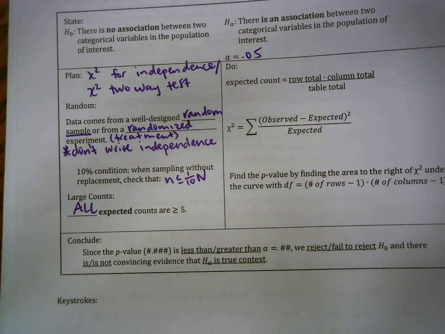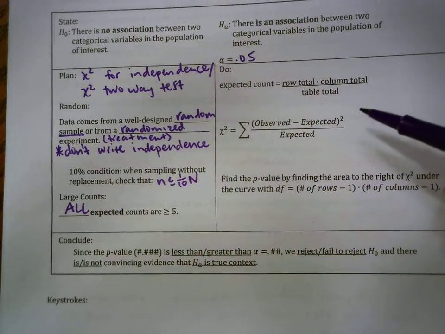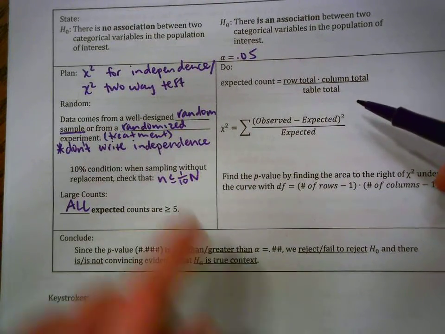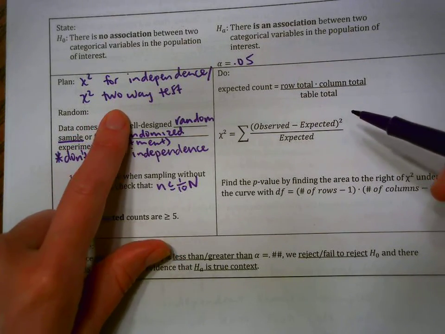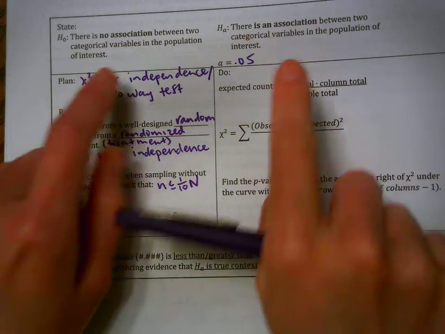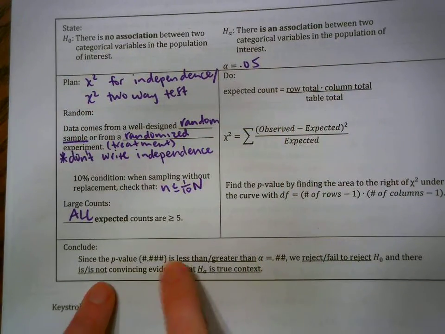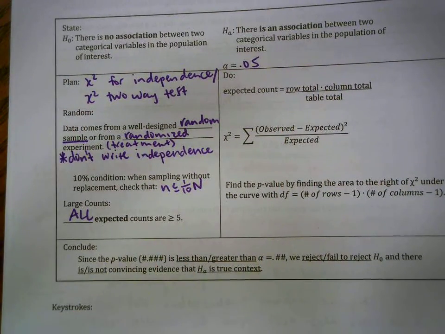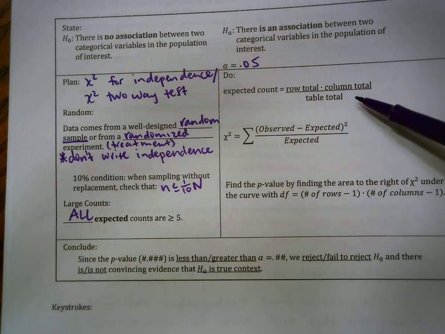So if you notice this should look similar, it's the same, right? Because even in the calculator, you're going to go to the same place. So the numbers don't change based on homogeneity and independence. It's the wording of your hypothesis, which then affects your conclusion, that's going to change. So your expected count is still the same formula: row total times column total divided by table total.